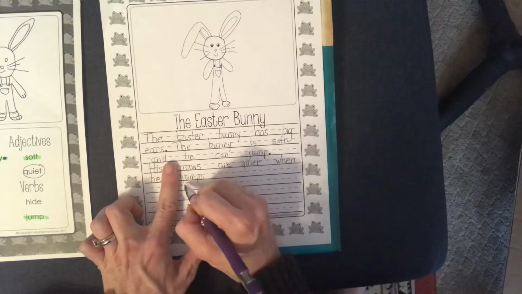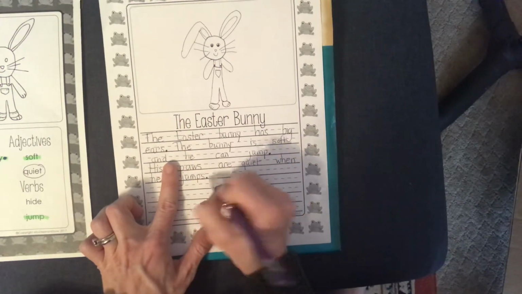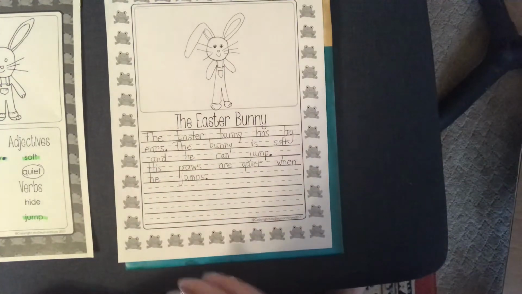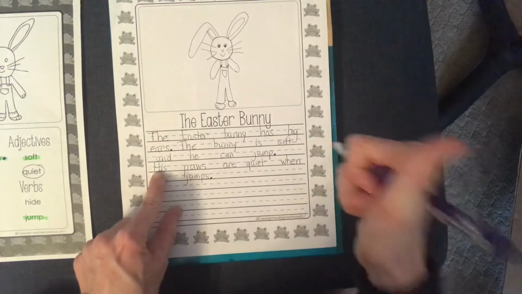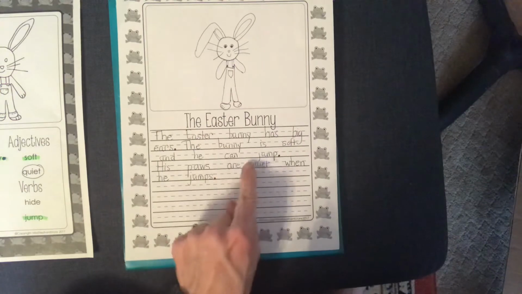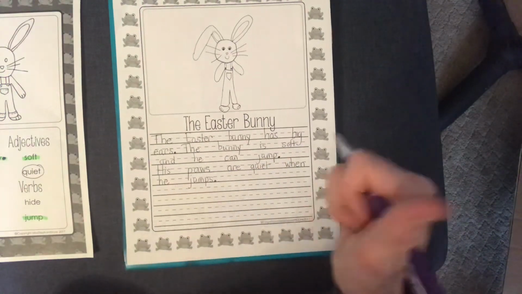Jumps. Period. I always have to end my sentence in a punctuation mark because you can't leave your house without your shoes. So you can't finish your sentence without a punctuation mark. You must have one. Do I have a capital letter at the beginning of my sentence? Check. Do I have finger spaces between my words? Check.